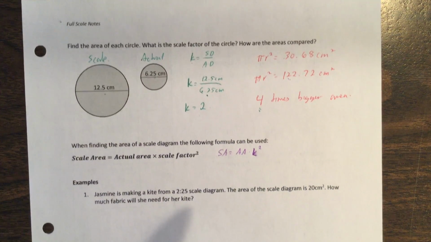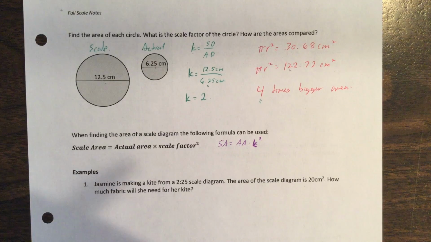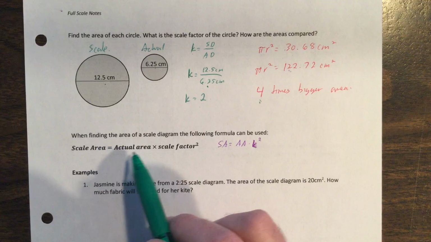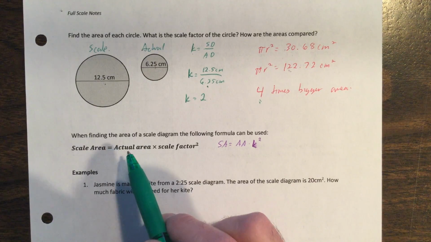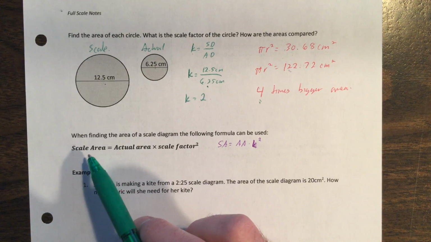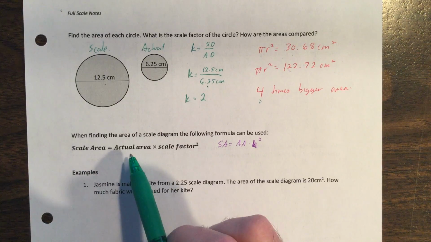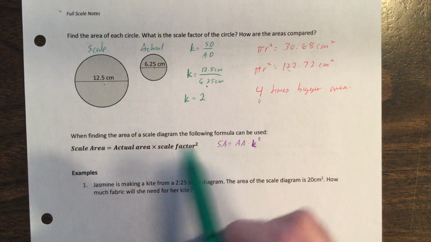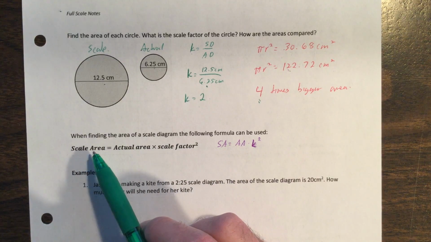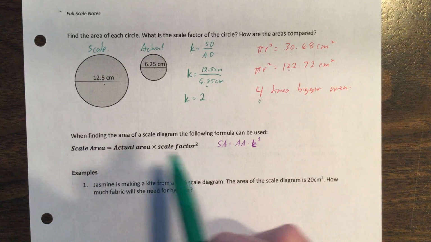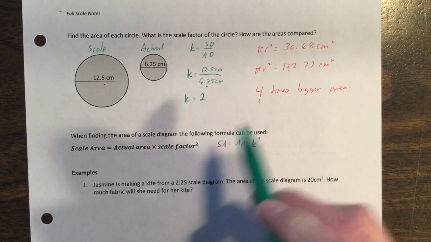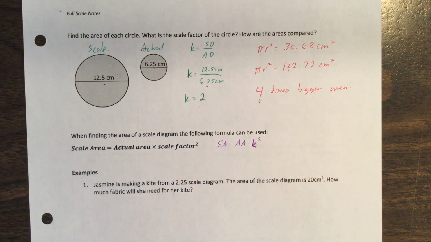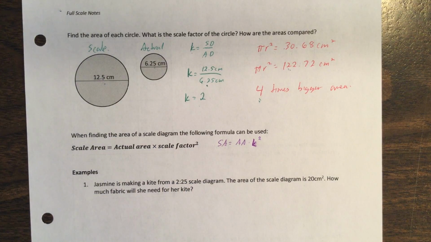Now, to take a little formula out of there, if you remember the formula from the other lesson where we dealt with dimensions, it looks exactly the same. Scale area is equal to actual area times scale factor, but now we square the scale factor. So we're replacing dimensions with area, and then we're taking our scale factor and squaring it. So whatever this value is, we have to square it to find what that is.